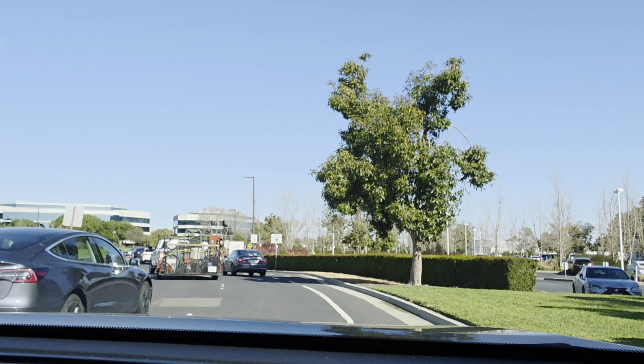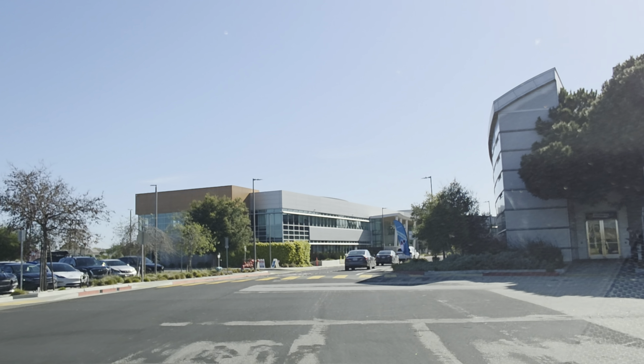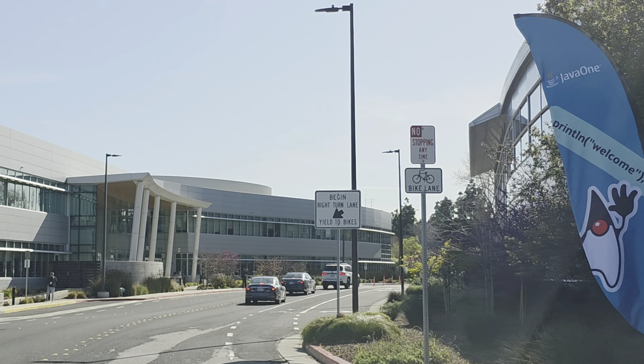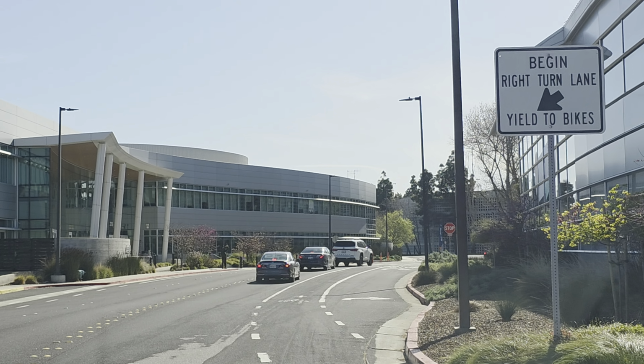destination will be on the right. Your destination is on the right.